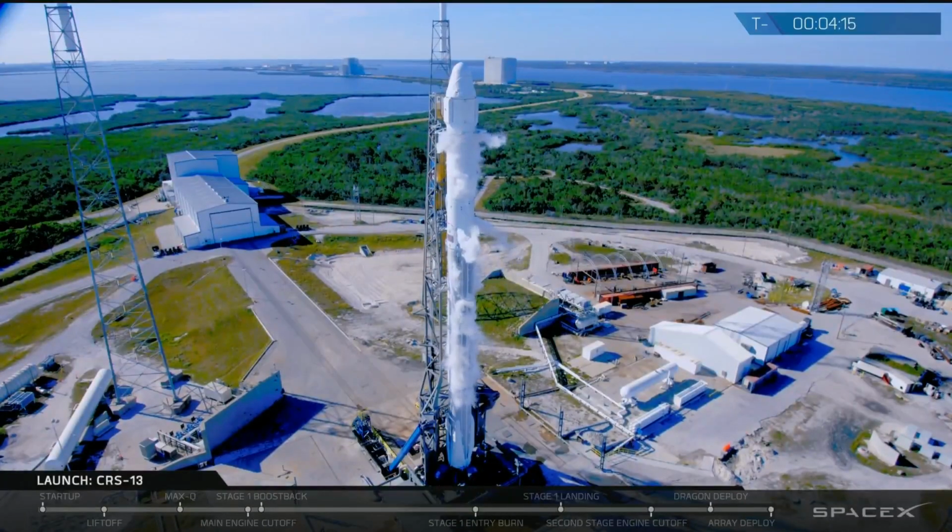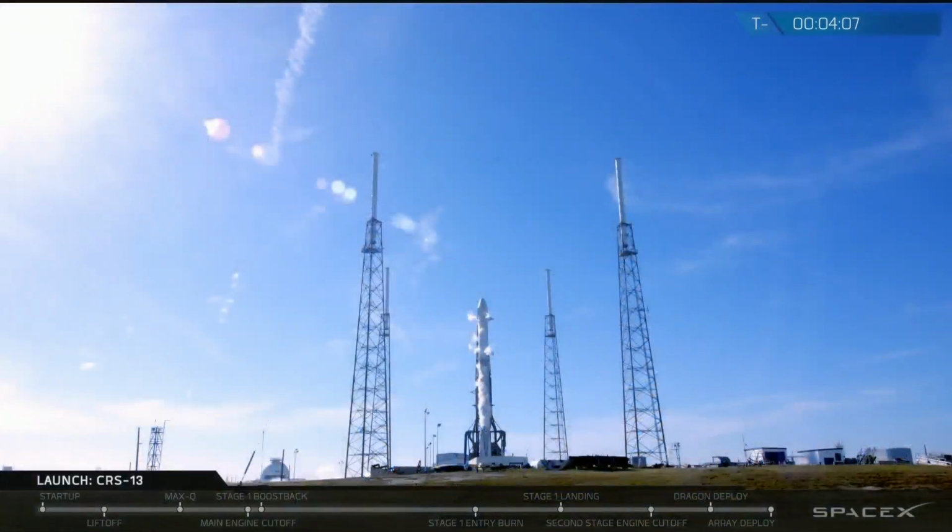Falcon 9 is going to enter startup mode at T-minus 1 minute, at which point it is in full control of the remainder of the countdown. Dragon, of course, is also performing its own final checkouts to make sure all of its primary systems are going to be working in flight. Again, it's going to take a couple days to get to the space station.